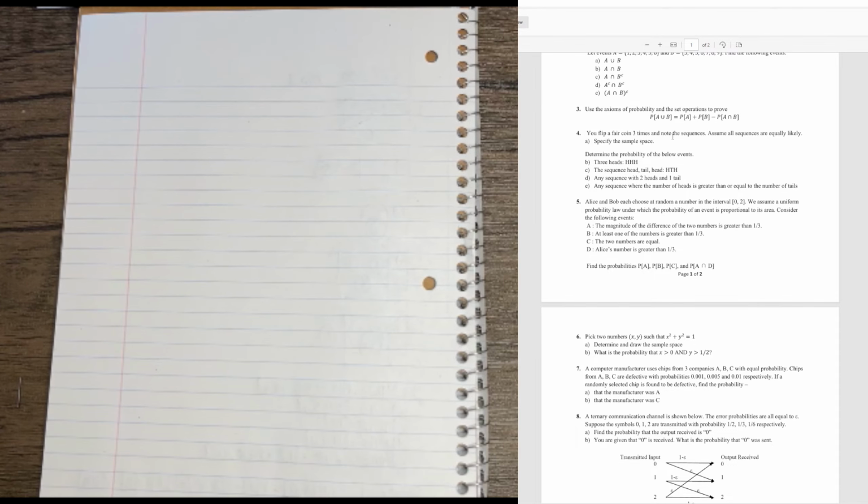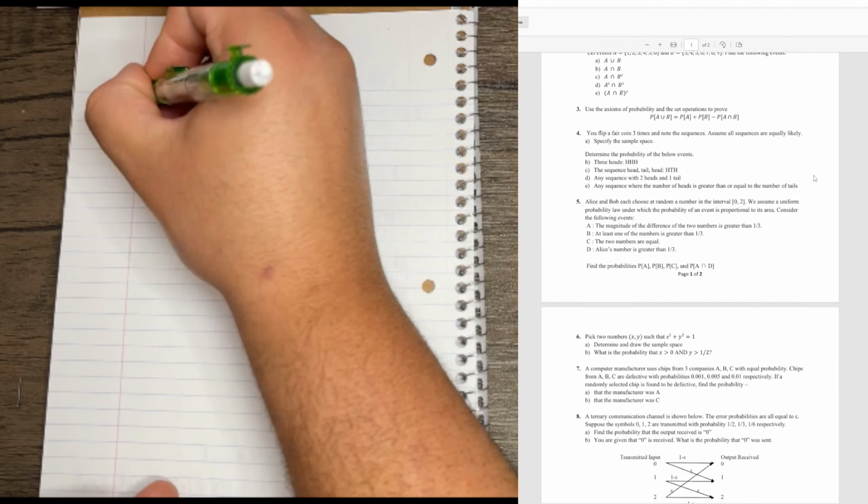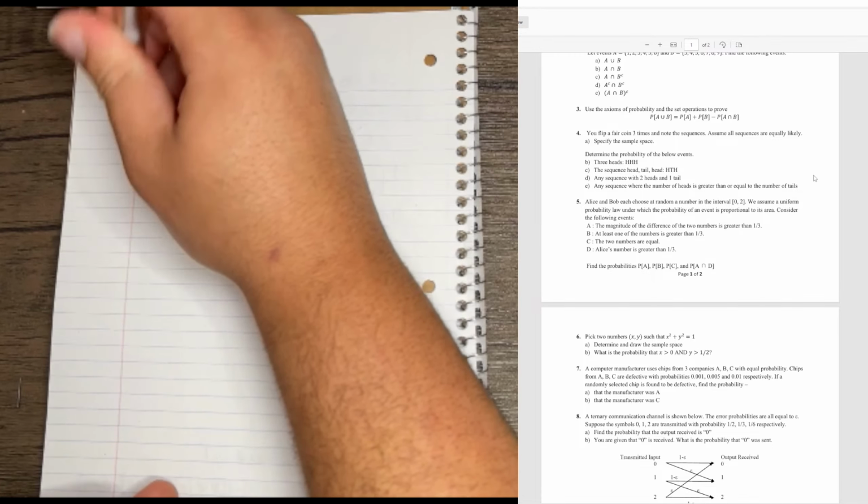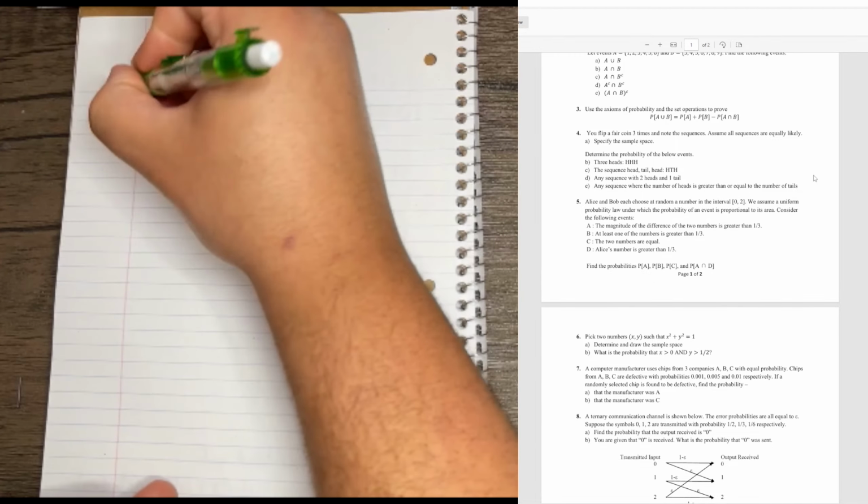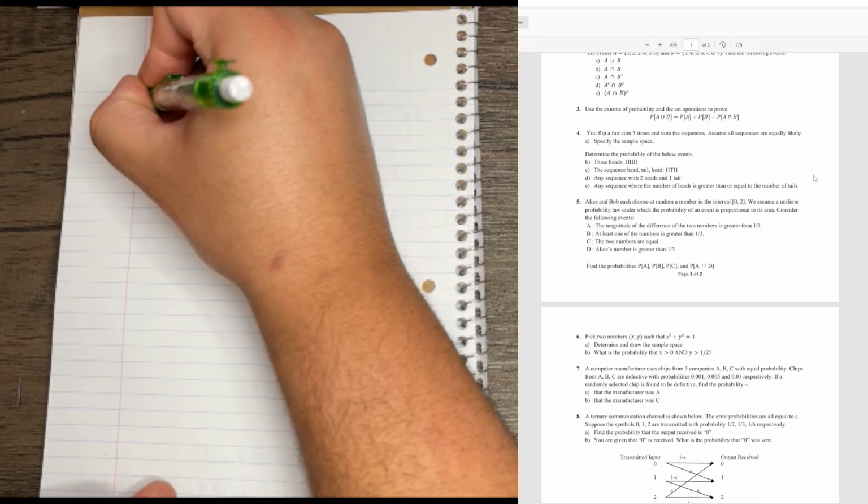We are on 4. So we write down 4, oh shucks, consistency, A.